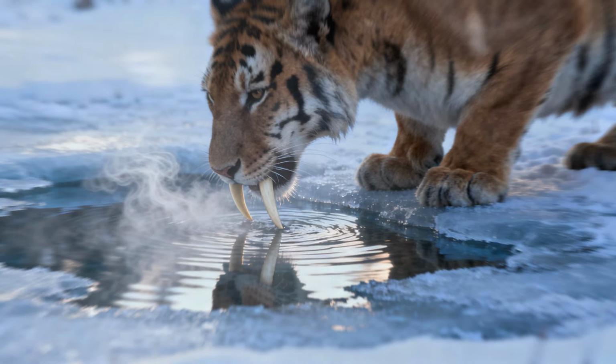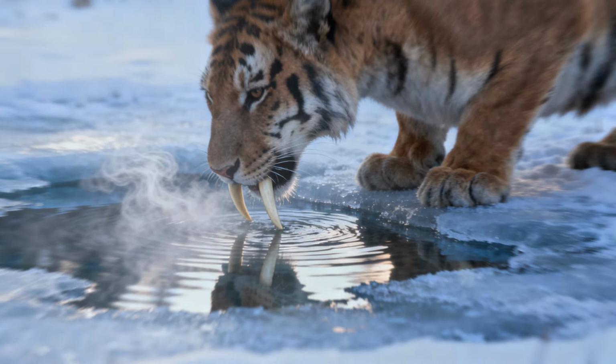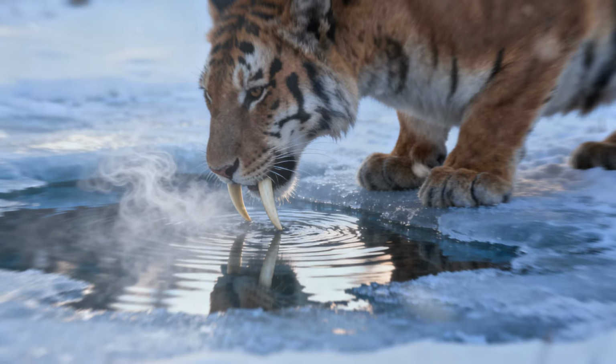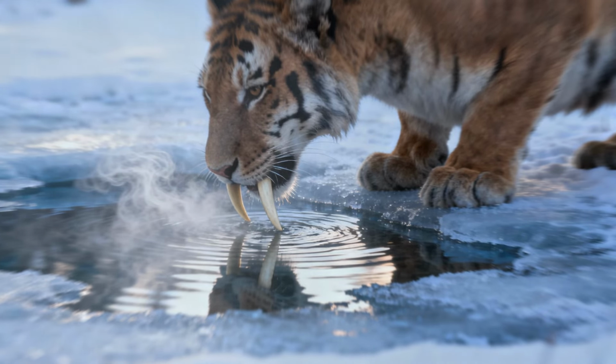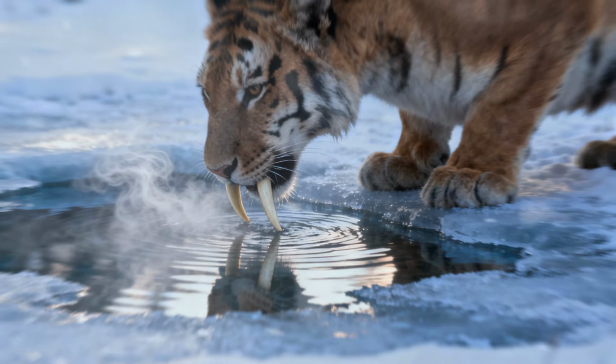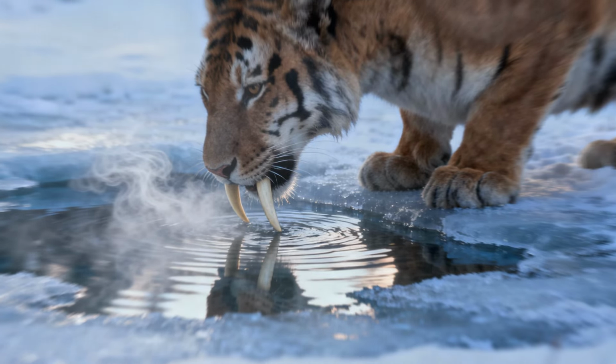The stories written in stone and ice are not only about the past. They are reminders of how deeply the Ice Age shaped the world we live in now.